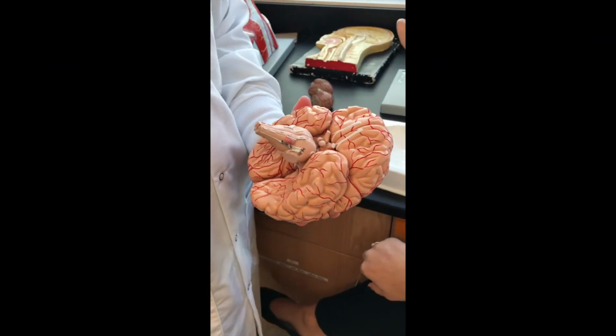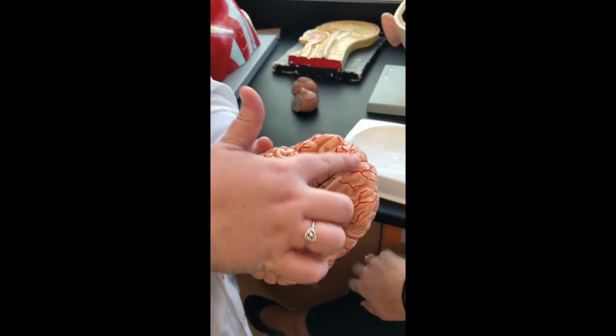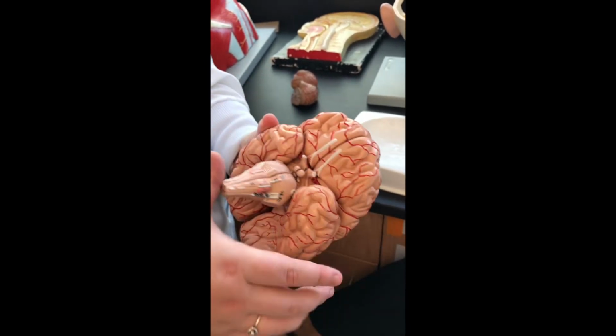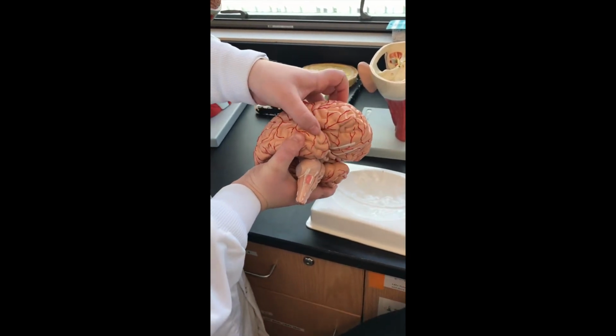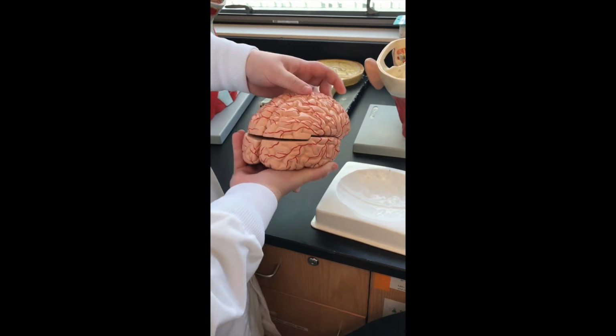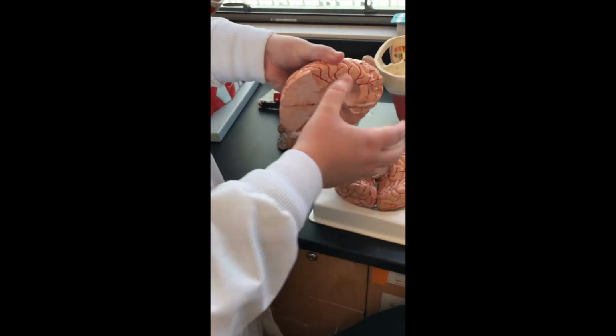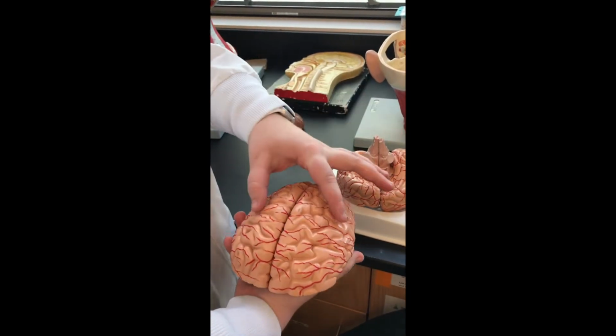Okay, so this is part of the telencephalon. This is the back part of the brain, which is where the occipital lobe would be. Then if you turn it on its side, that's where the temporal lobe would be, like right here. And now if you're looking at it from the front, these can come off. This would be the frontal lobe, parietal lobe.